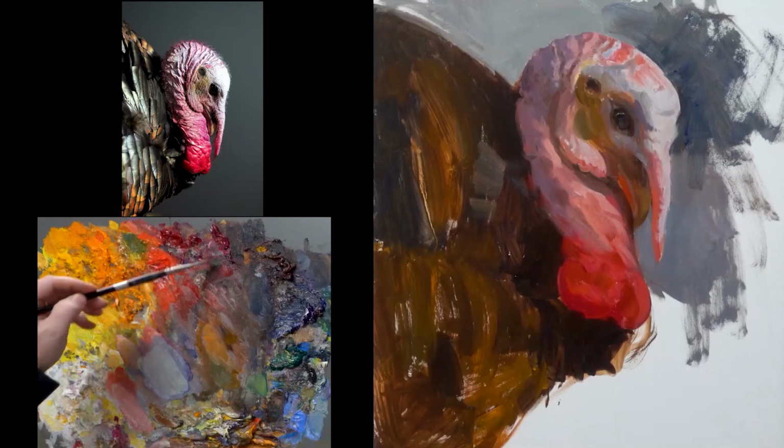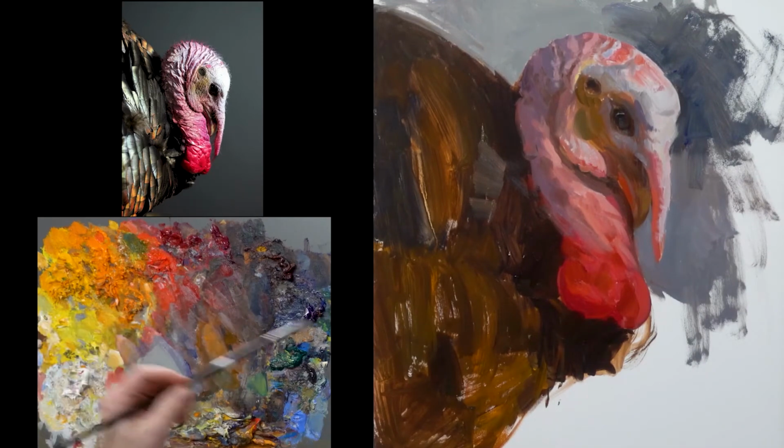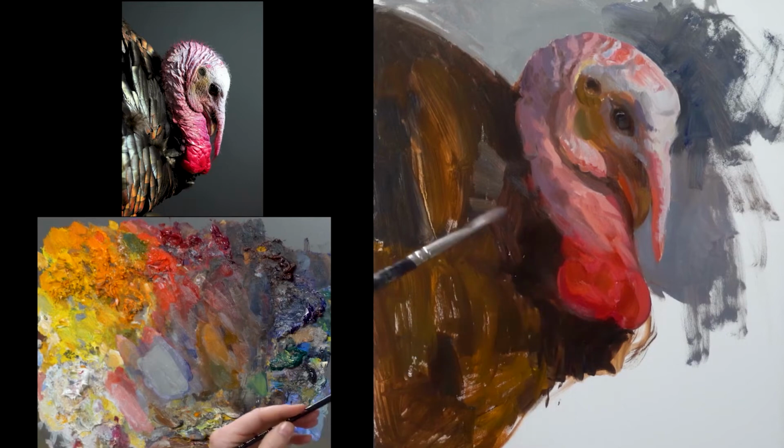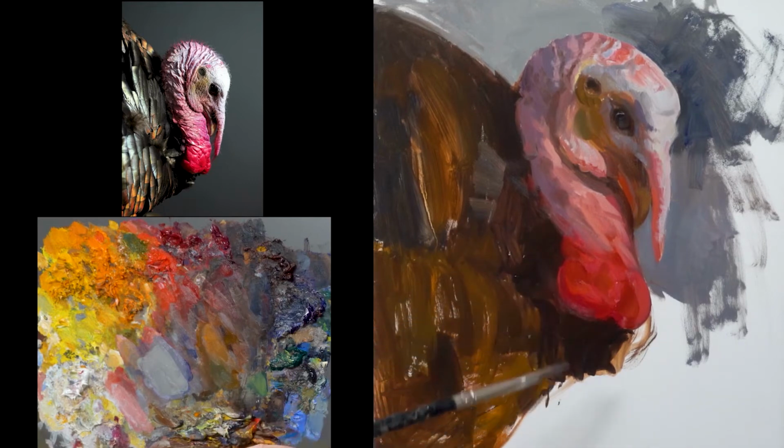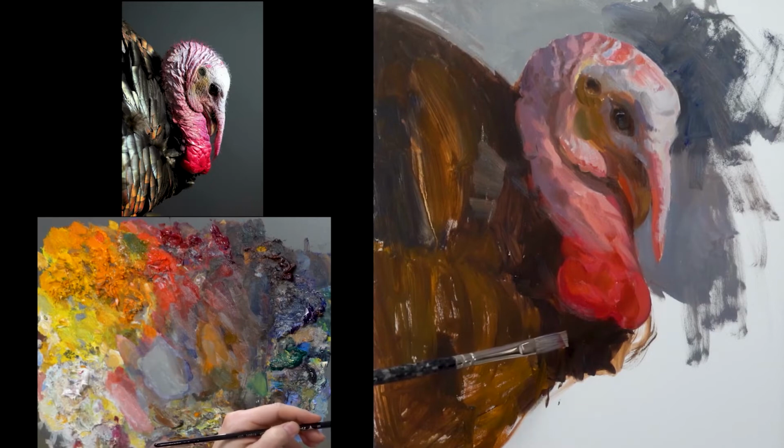In this demonstration, rather than going through the entire painting process, I want to hone in on creating detail and how much detail you put in, especially with objects, or in this case, feathers and the skin of the turkey, and how much detail to put in.